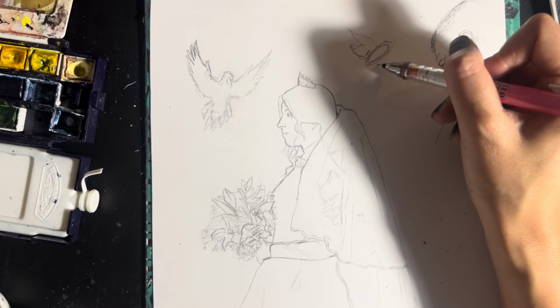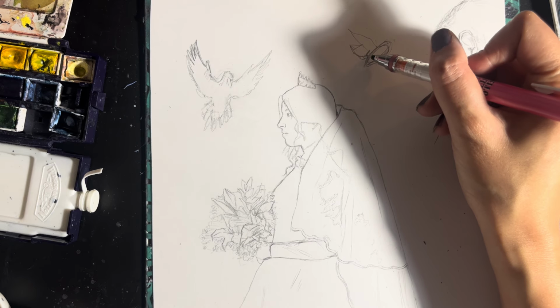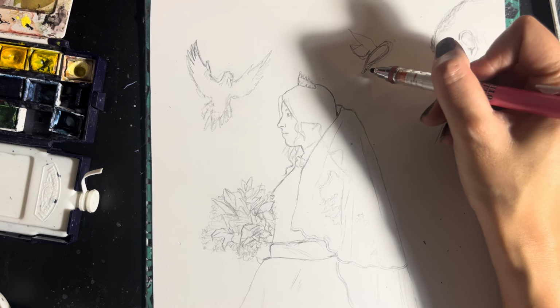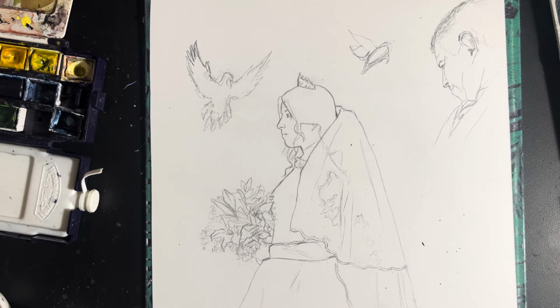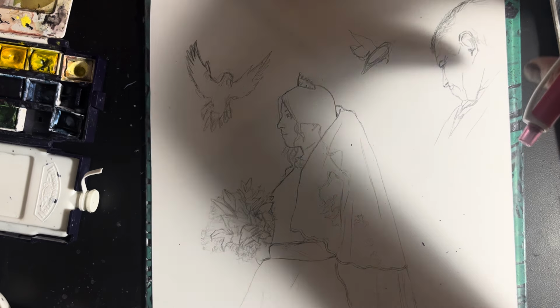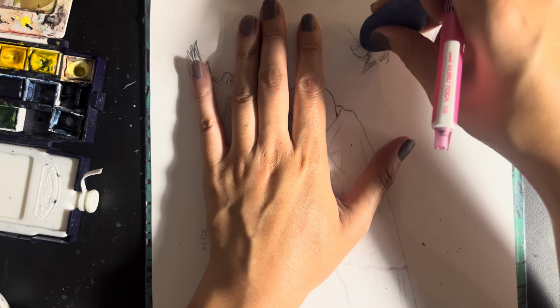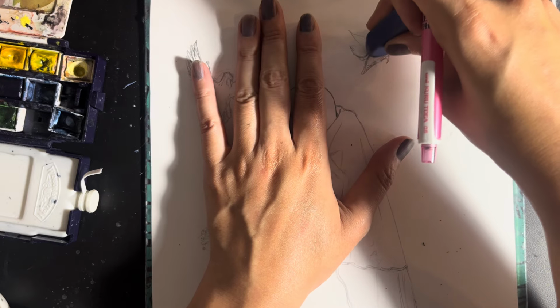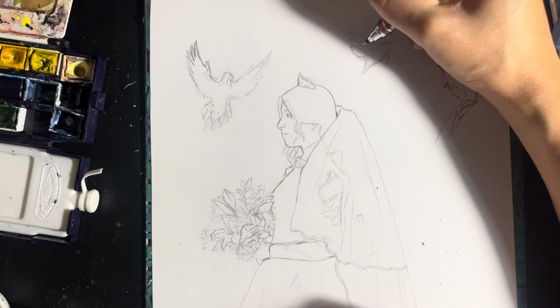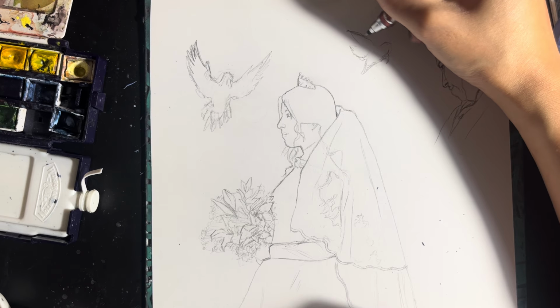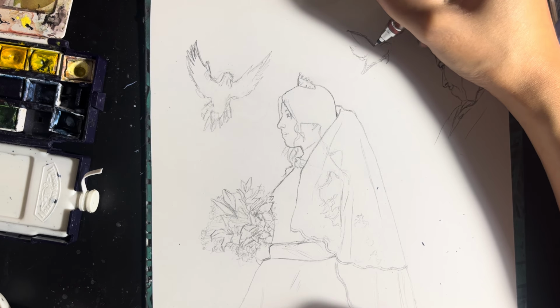I'm just blocking out the basic shapes. There we go. I think that's small enough. We don't want it too big, otherwise it's going to become the focal point. It's actually just intended to be meaningful symbols.